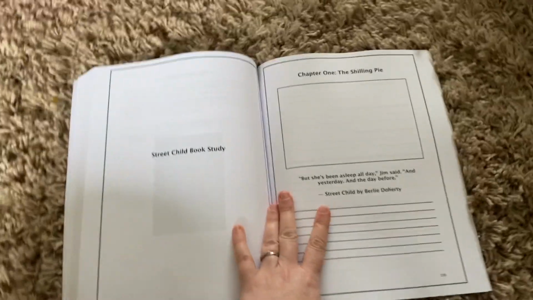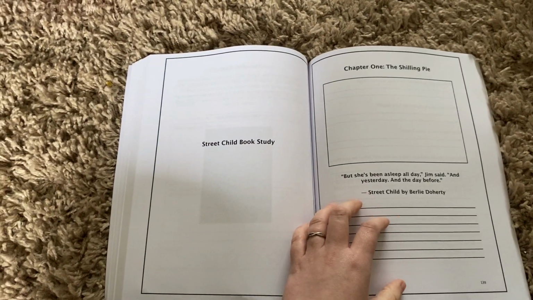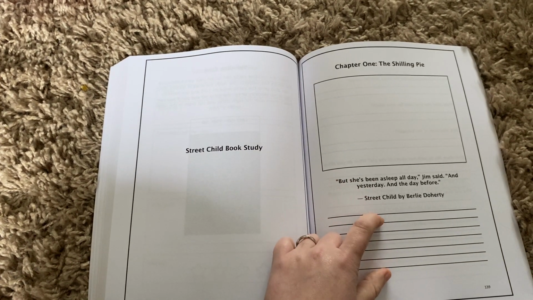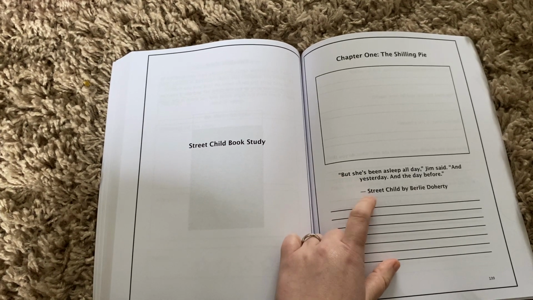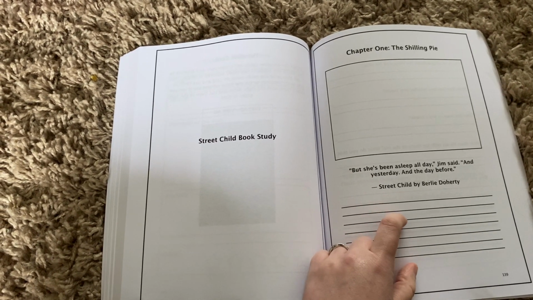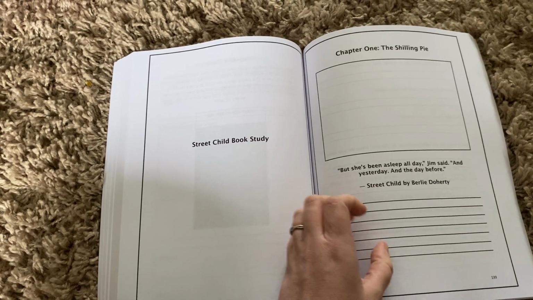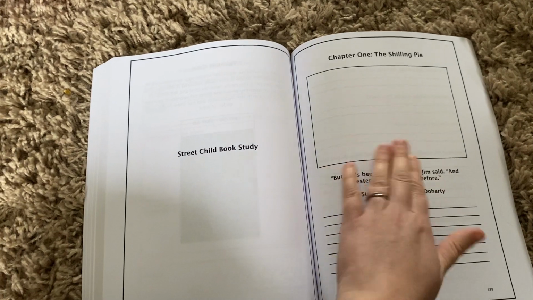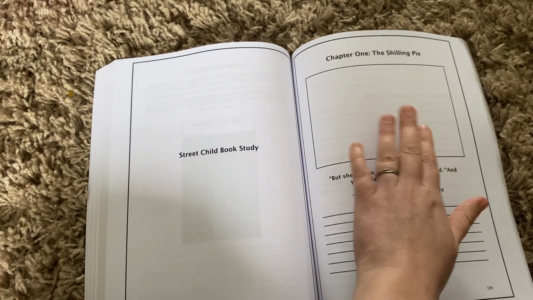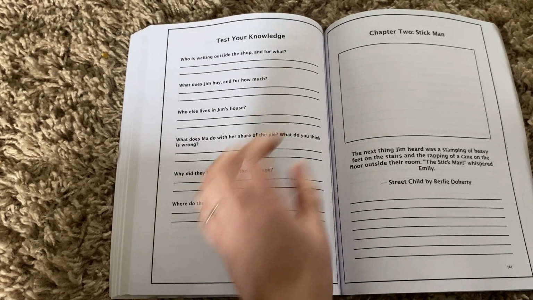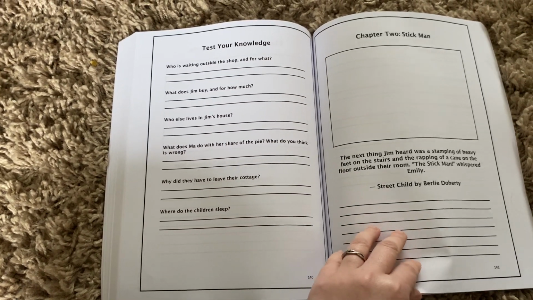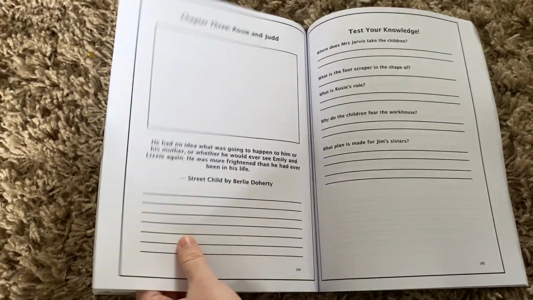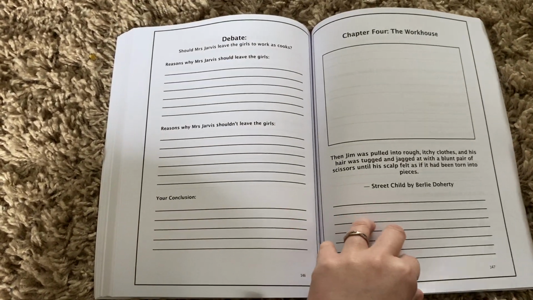So with the book studies, what we tend to do is read a chapter, and then we do the copywork. So this is looking at where they can practice their handwriting, looking at punctuation, looking at the grammar used, and then they can illustrate a part of the chapter here if they wish. And then there's some test your knowledge questions. So some of them also have character studies for the chapters, and some of the chapters also have debate questions.